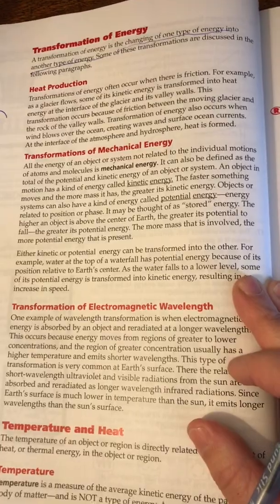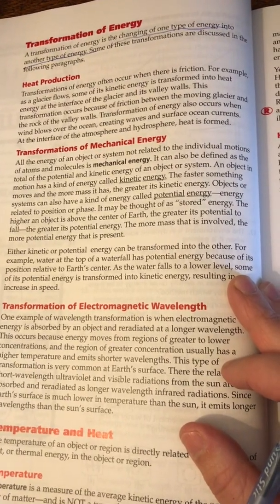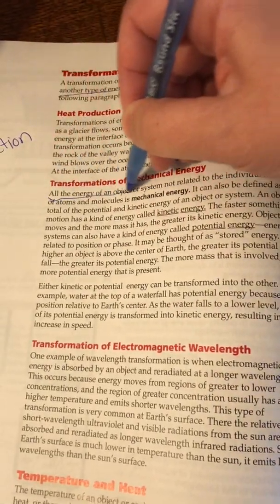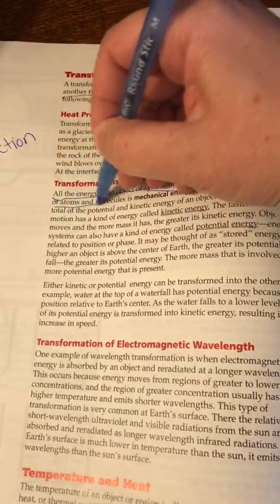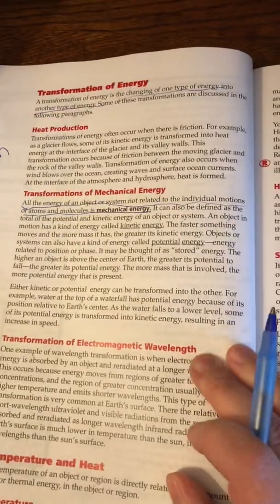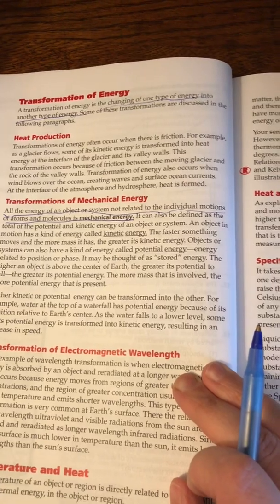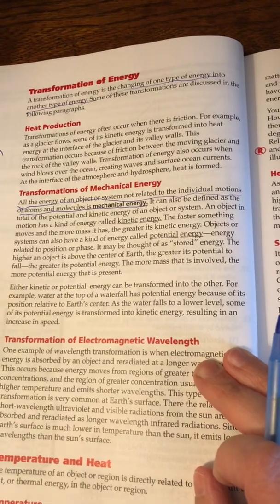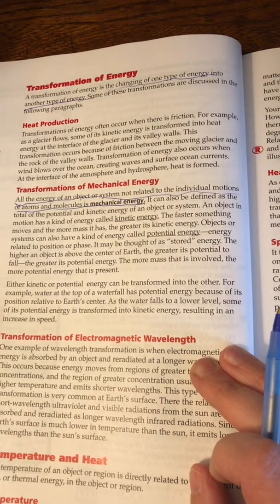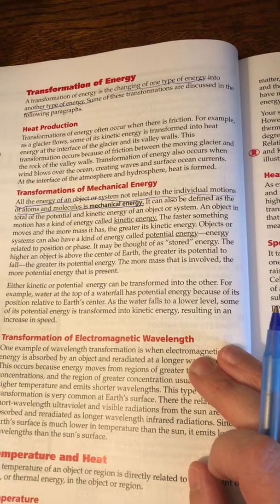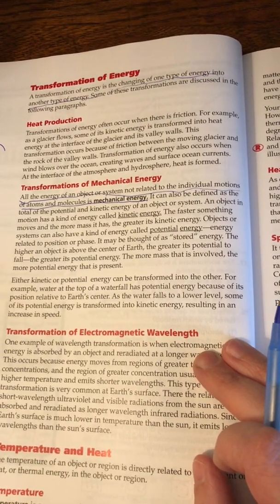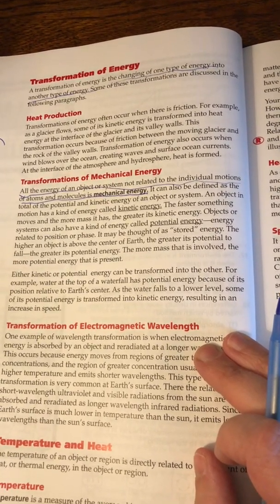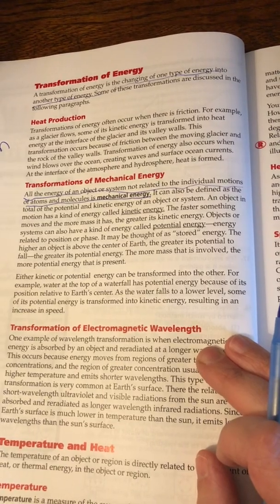Transformation of mechanical energy. All the energy of an object or system not related to the individual motions of atoms and molecules is mechanical energy. It can also be defined as the total of the potential and kinetic energy of an object or system. An object in motion has a kind of energy called kinetic energy. The faster something moves and the more mass it has, the greater its kinetic energy. Objects or systems can also have a kind of energy called potential energy, energy related to the position or phase. It may be thought of as stored energy.